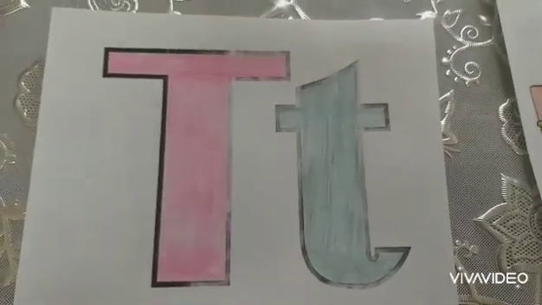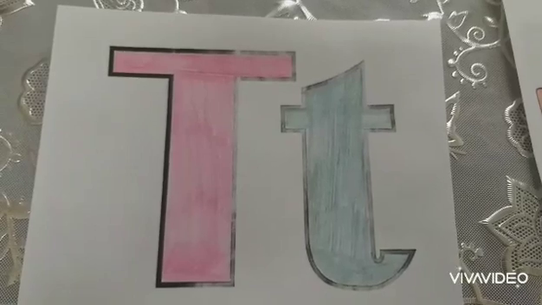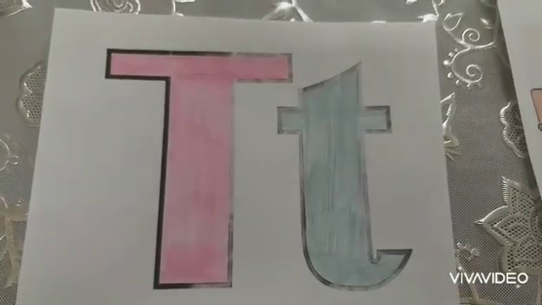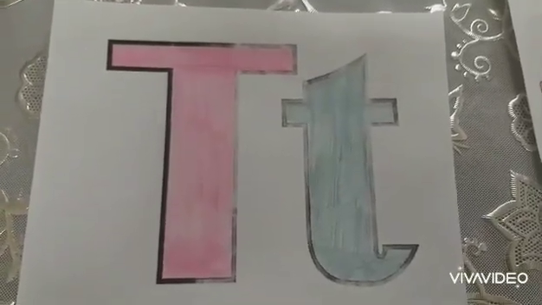Now let's make the letter T sound. The sound of letter T is T, T, T.